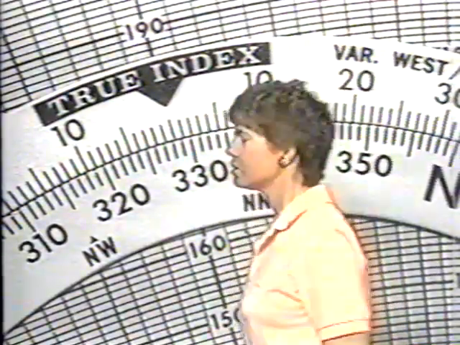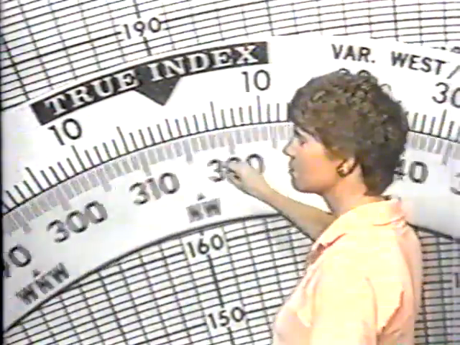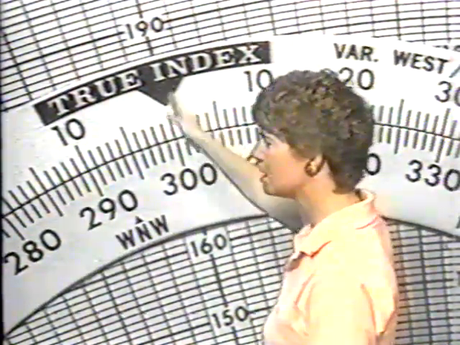Okay, the wind is from 300 degrees, so rotate the clear plastic disc until 300 degrees is underneath the true index up at the top. 300 degrees is our wind direction. The wind velocity is 14 knots.